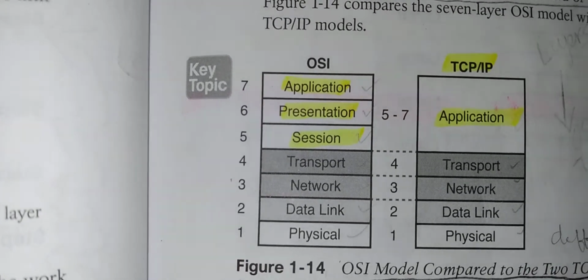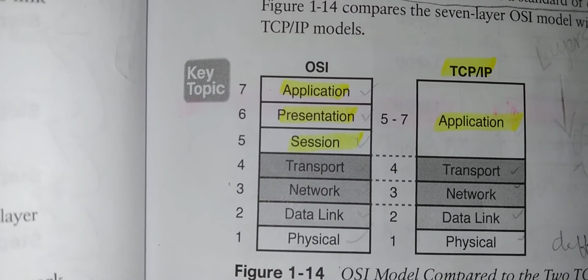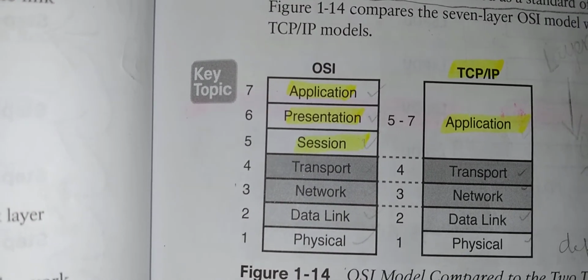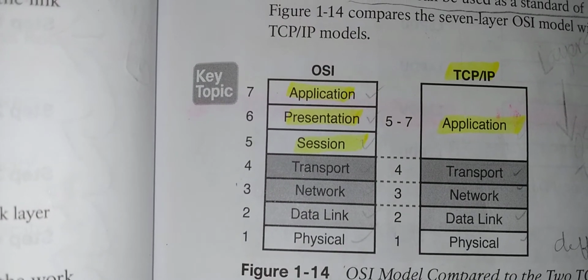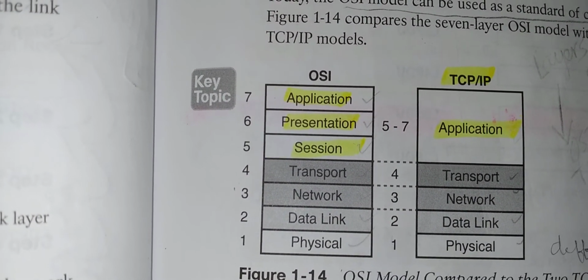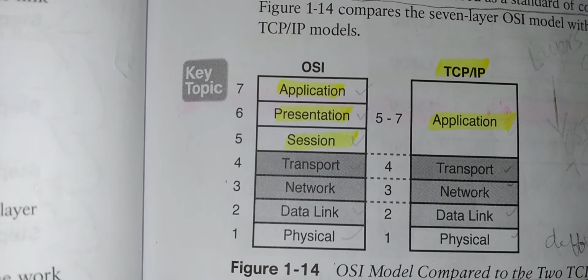Well, the data link layer is actually broken up into two sublayers. There's the MAC, or media access control, layer. Then there's the LLC sublayer.